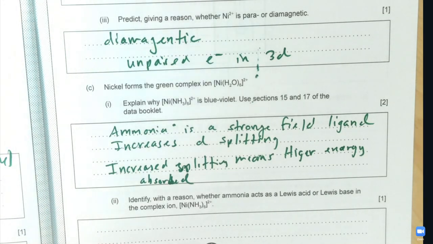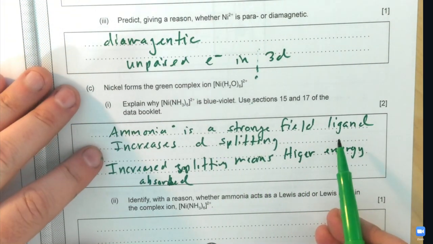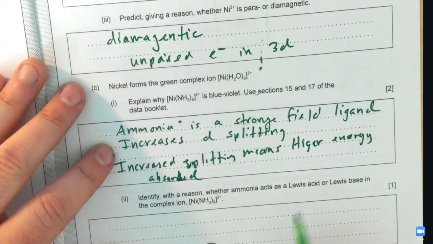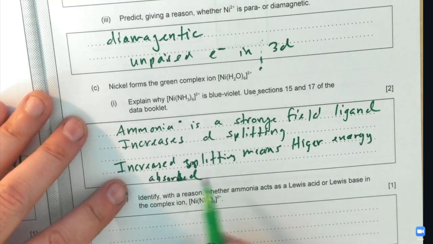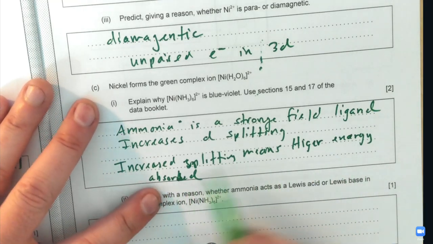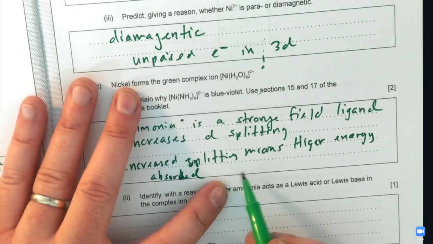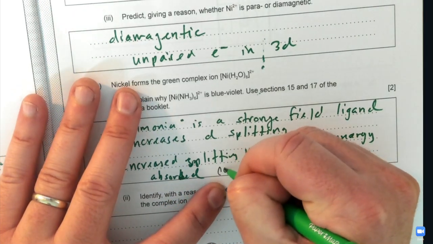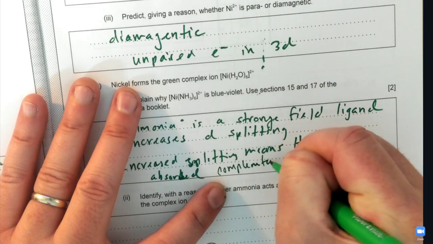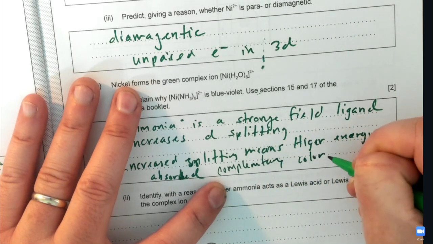Okay, so my reasoning was actually sound. Ammonia is a stronger field ligand, which increases the splitting among that d subshell. Now, increasing the splitting means a higher energy light is absorbed, or greater energy light is absorbed, and the complementary color is observed or reflected.